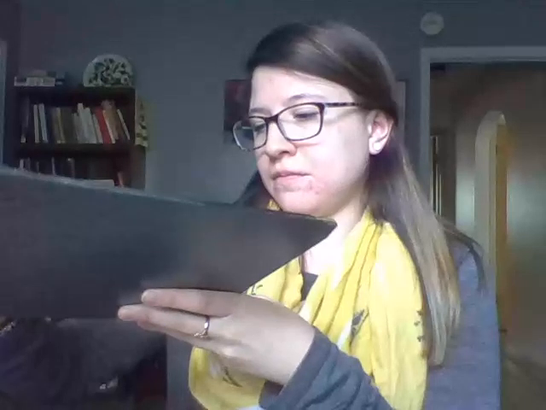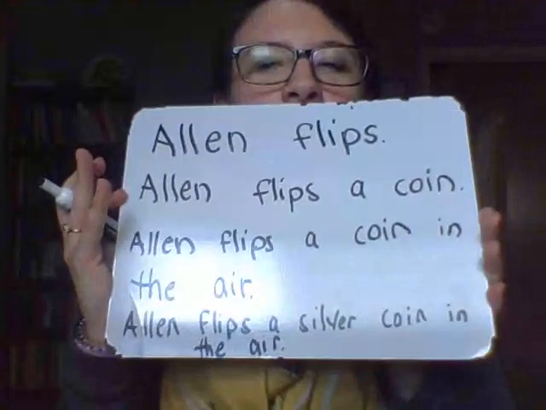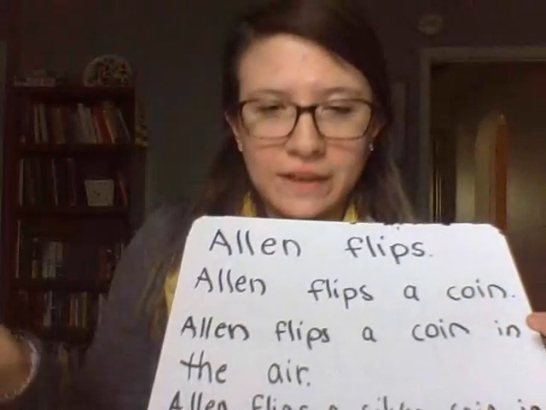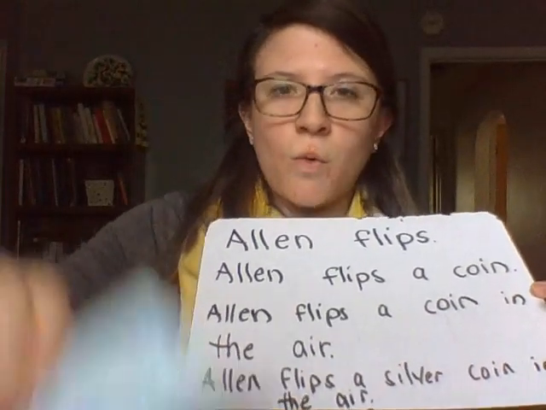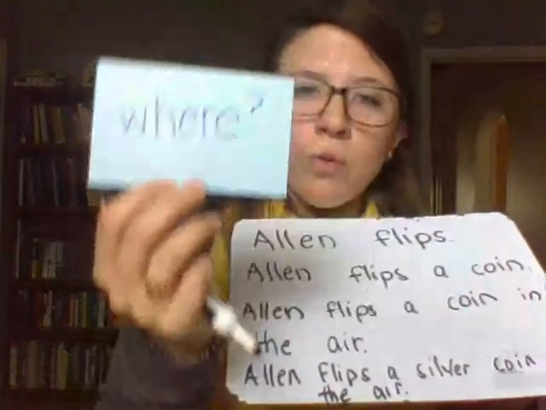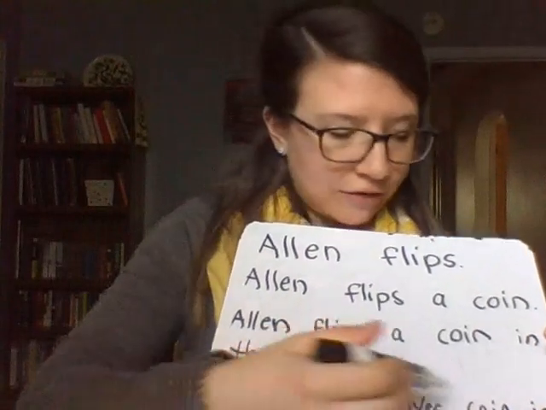We'll add that detail. Alan flips a silver coin in, I'm running out of room, the air. Whew! So we started off with Alan flips. When we asked what, when we asked where, when we asked to describe it, we ended up with Alan flips a silver coin in the air. So many more details, such a better sentence.